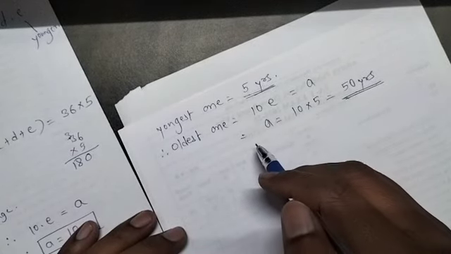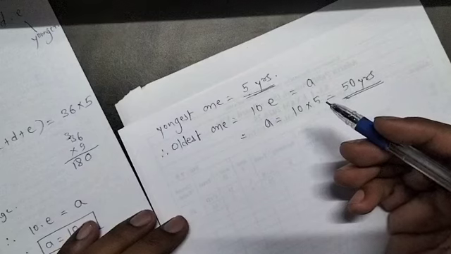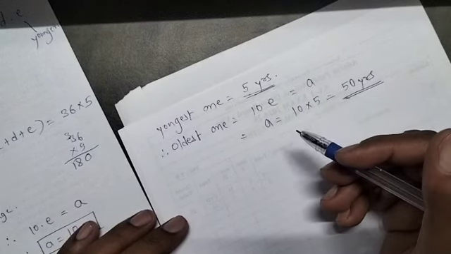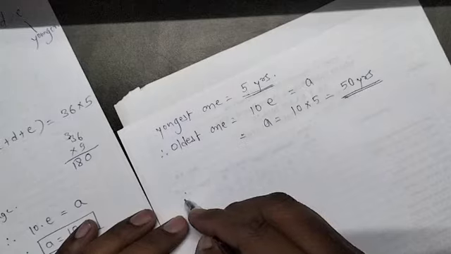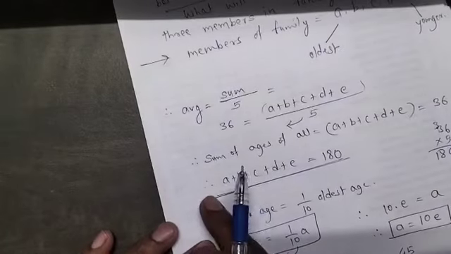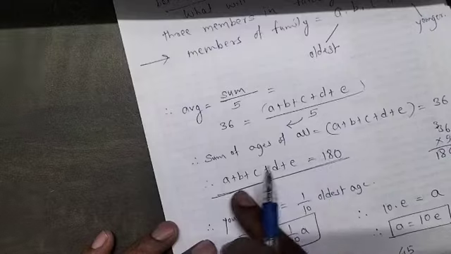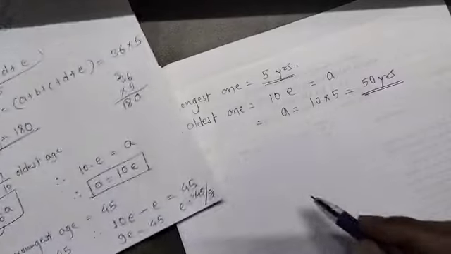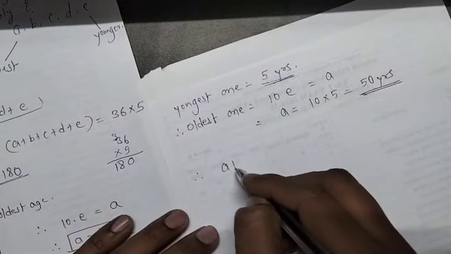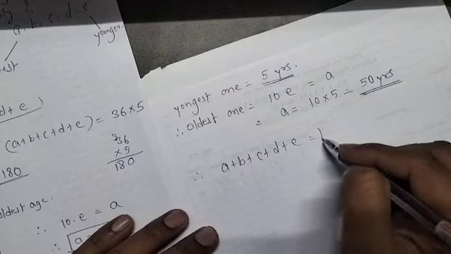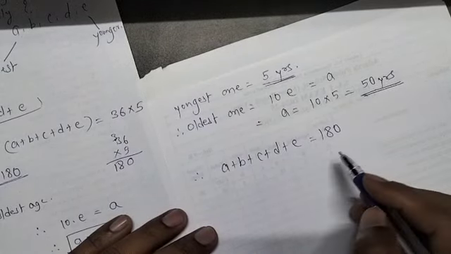But we are told to find the total age of the other three remaining members. We have already mentioned an equation: the sum of all the ages is 180. Out of this, we know A, and we know E. So A plus B plus C plus D plus E equals 180.